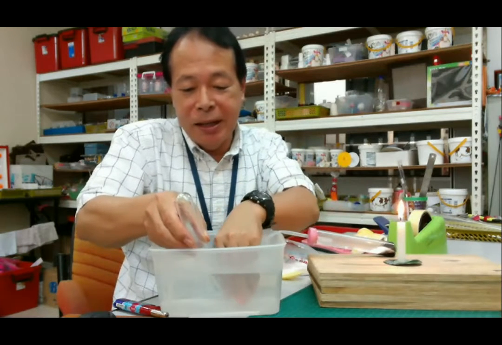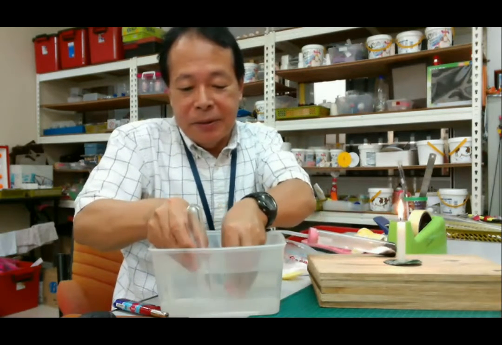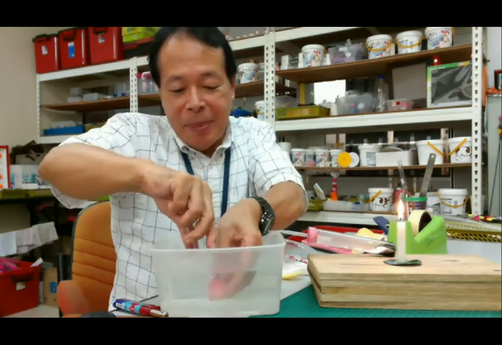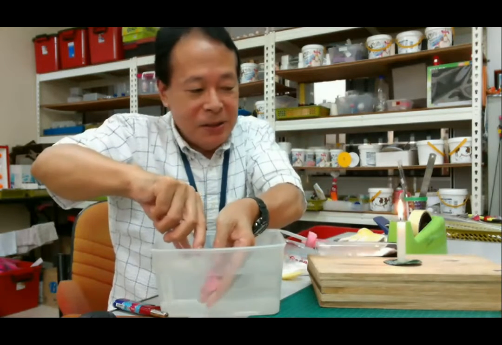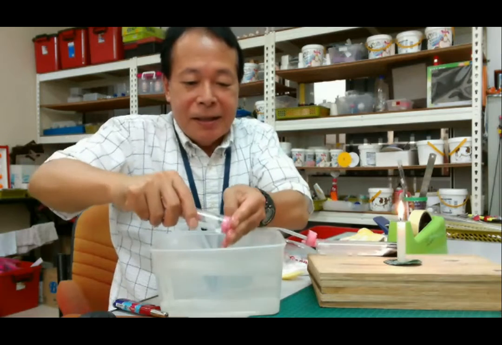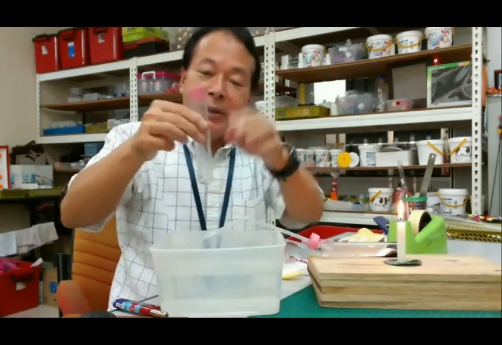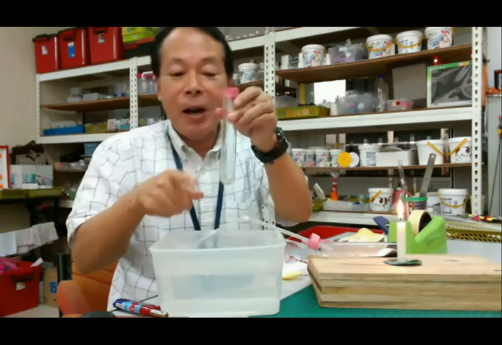So in the water, we push the second stopper into the second test tube. Okay, so we are now collecting the carbon dioxide.